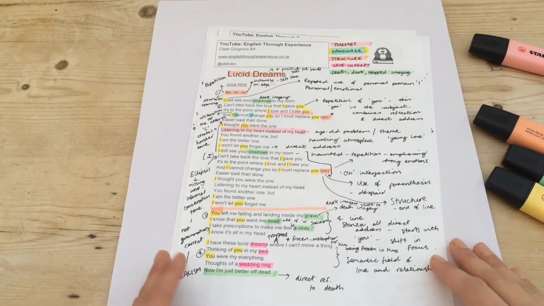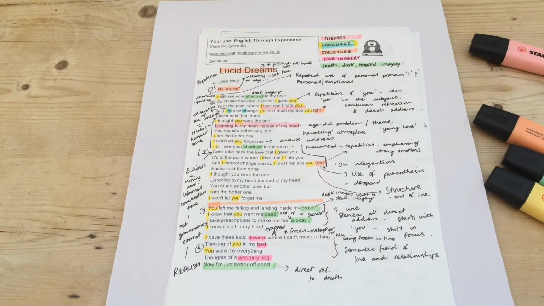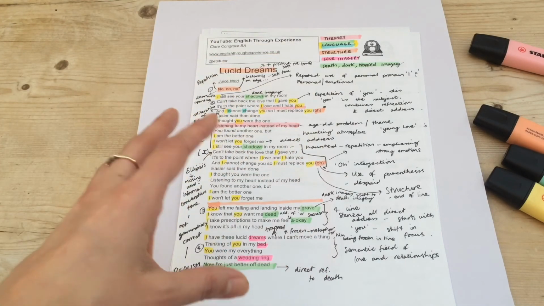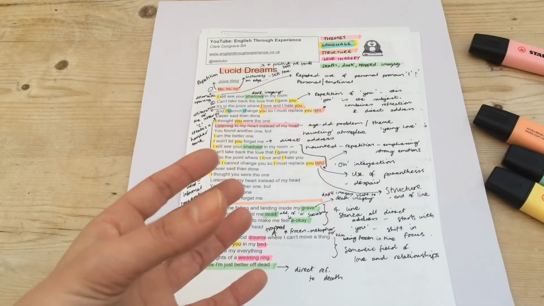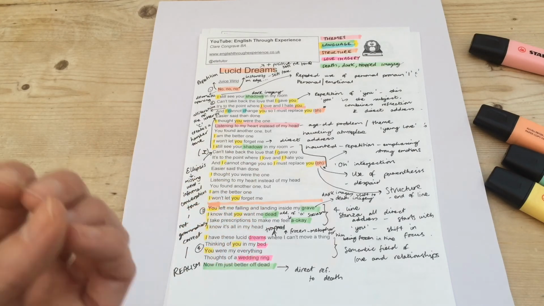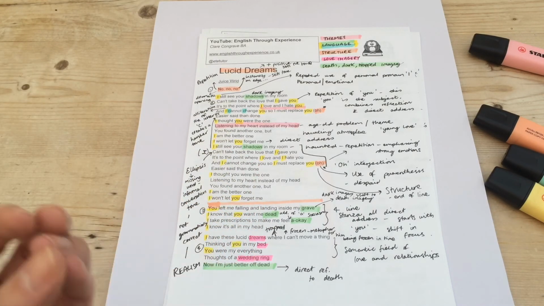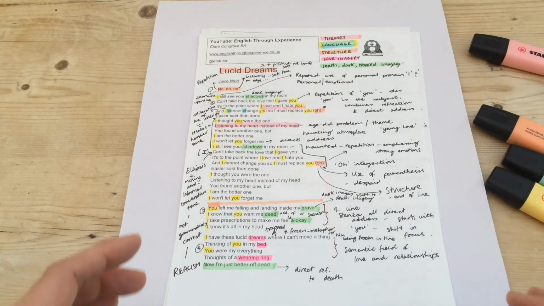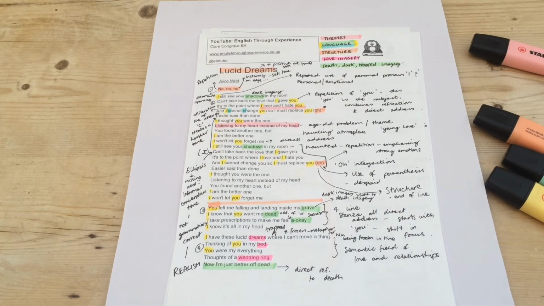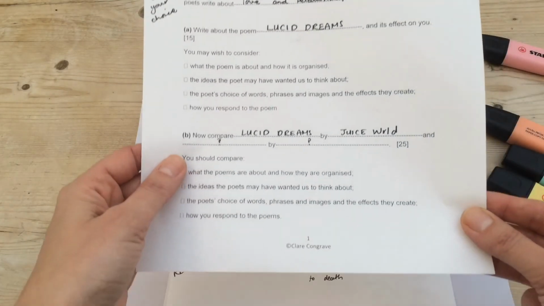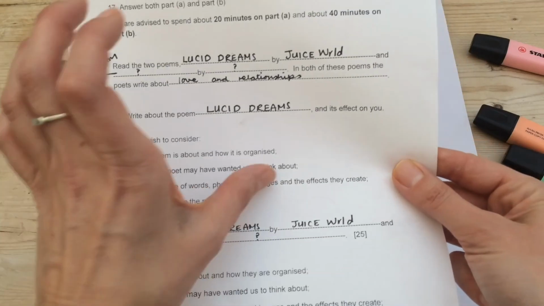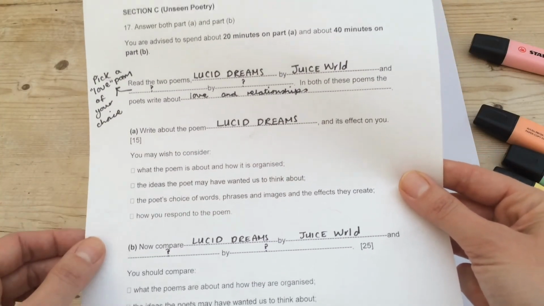So hopefully that has helped you see that although we might not stop and think about it as we're listening to music, there's so much going on. And whoever the writer is, they're always using different devices in order to make us think and feel a certain way. So hopefully you can see those connections. Everything we've talked about is here in these bullet points.